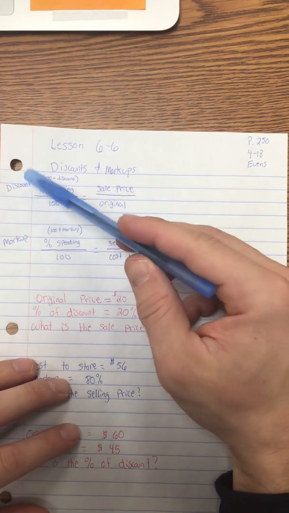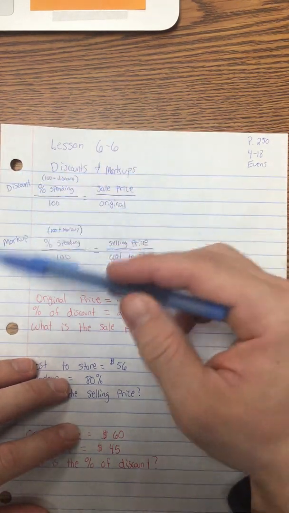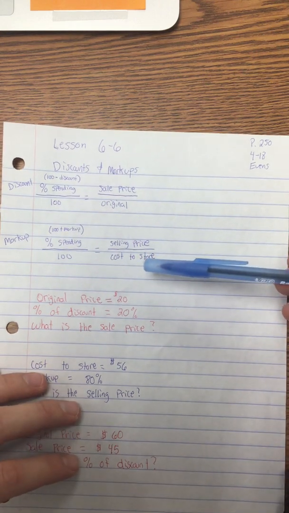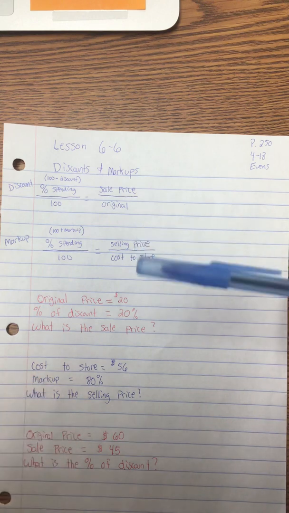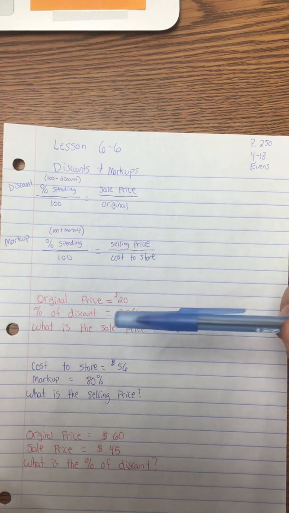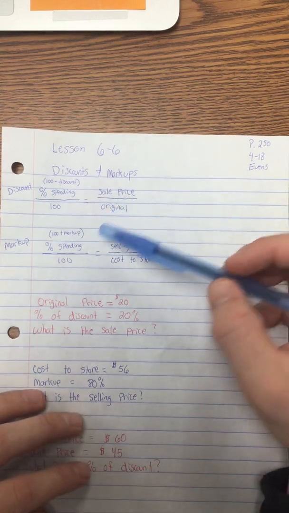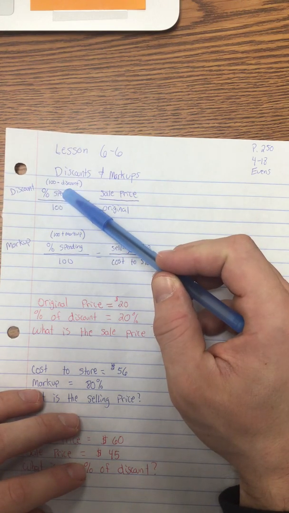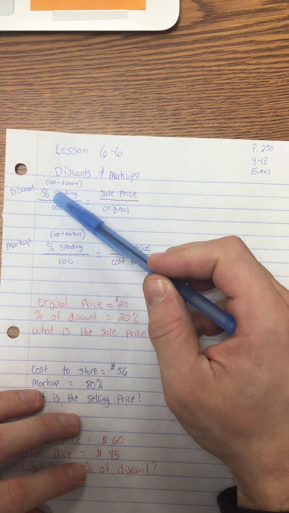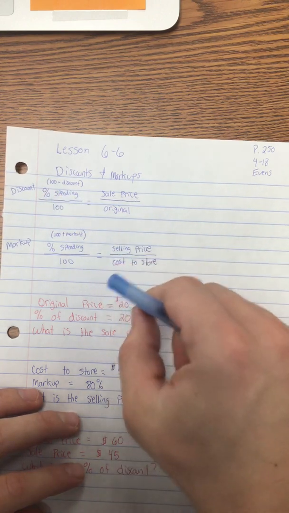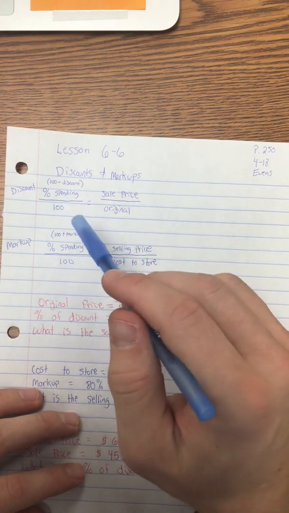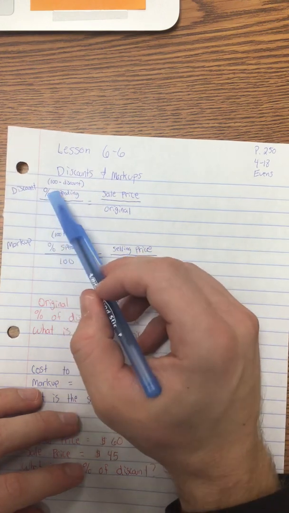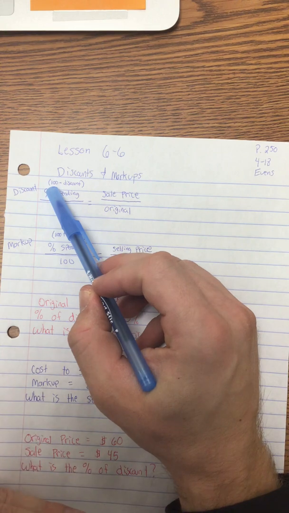So I have my discount formula and my markup formula. These proportions are about the same, just the wording is a little bit different because it's a discount and because it's a markup. So in the top left, we're gonna put the percent that we're spending on the item, okay? Not the percent of discount, not the percent of markup, what we are spending on the item. So we have to do a little math before we can figure out what we're gonna put in that top left.